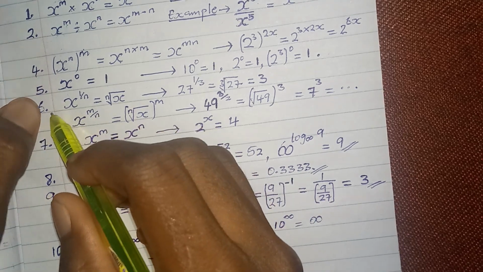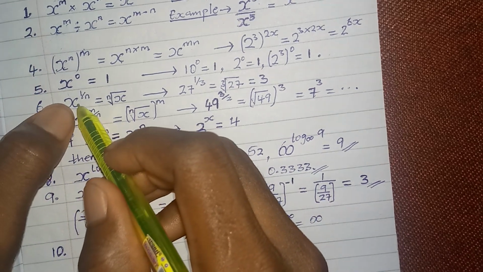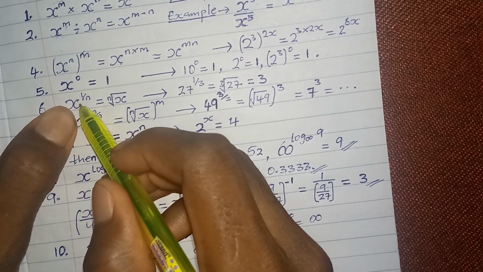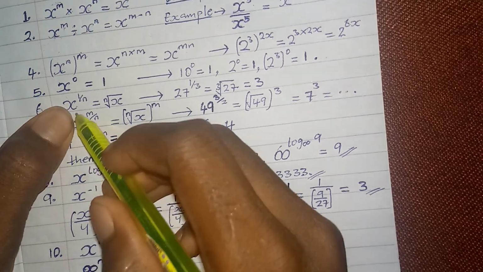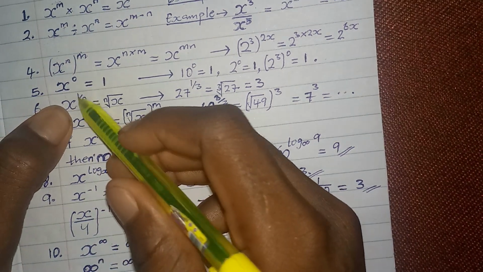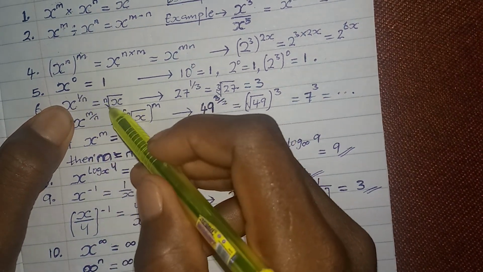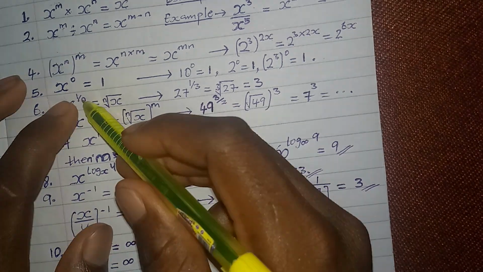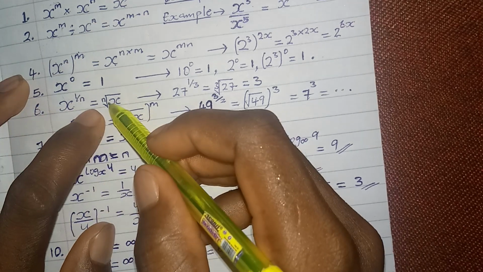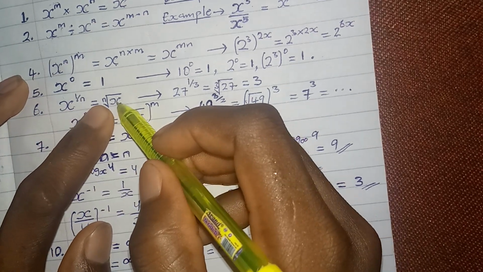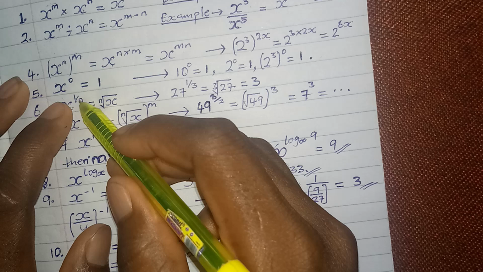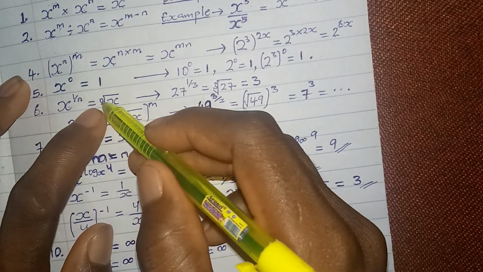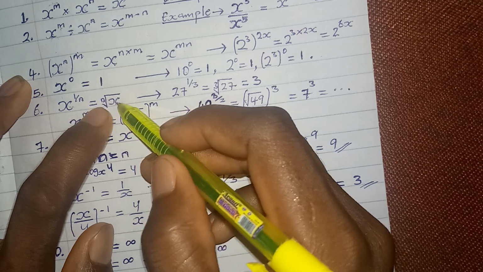So the sixth rule here is the fractional index or the inverse index. If we have a term raised to the power of 1 over n, it is the same thing as the nth root of x. X raised to the power 1 over n is the same thing as the nth root of x. So if it was m here, it's the same thing as the mth root of x.